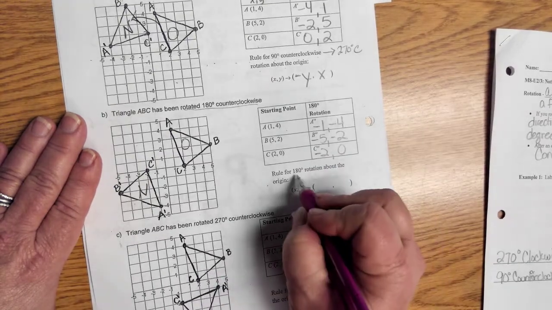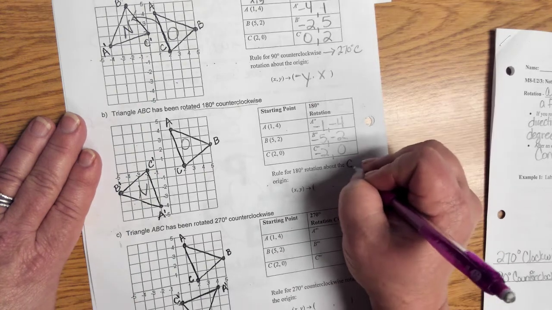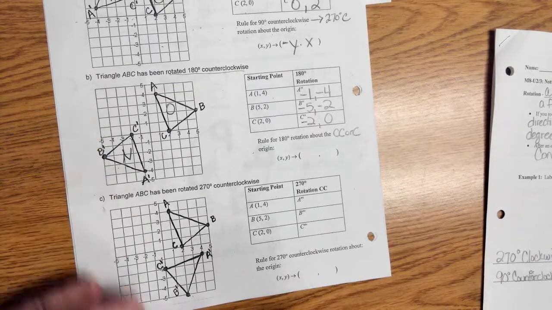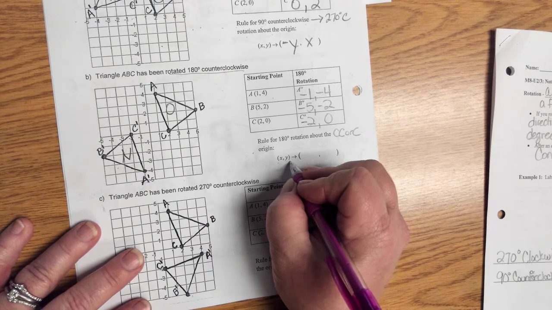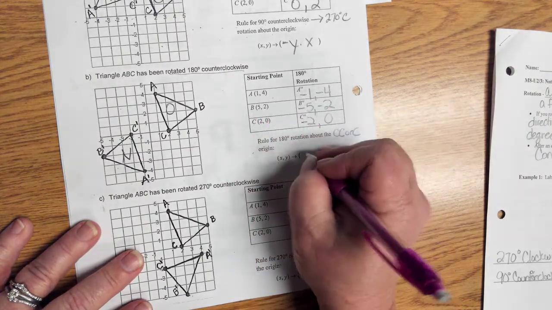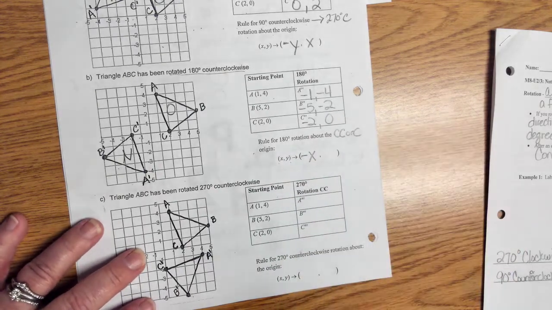So the rule for 180 degree rotation, counterclockwise or clockwise, is for every X and Y pair, what did we do? So we changed the sign on the X. Please say change the sign.